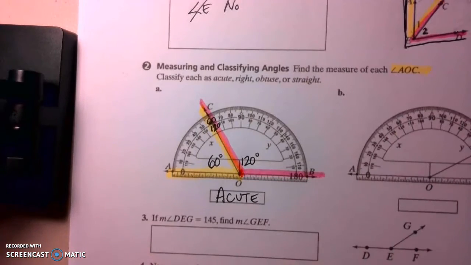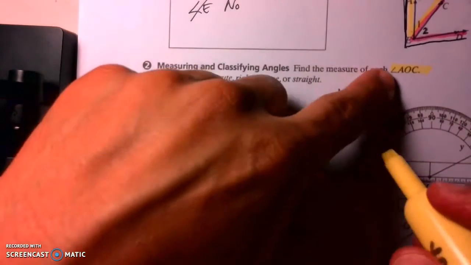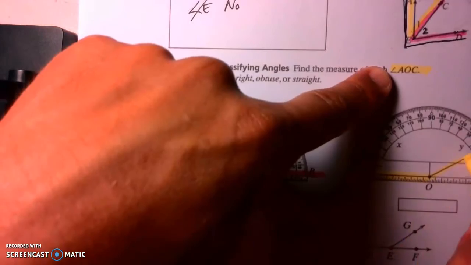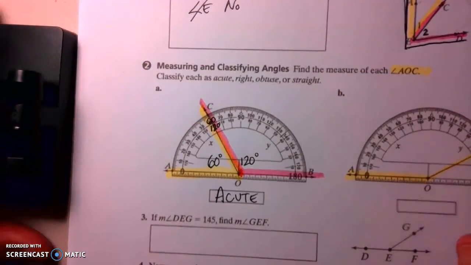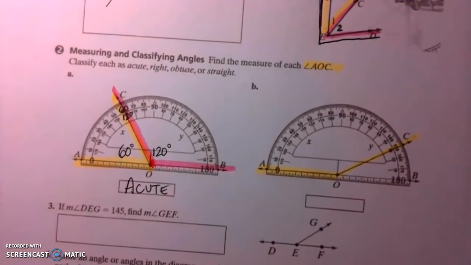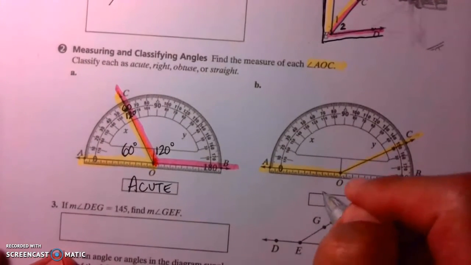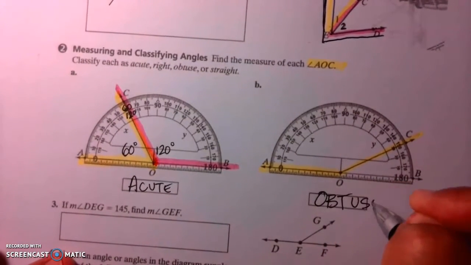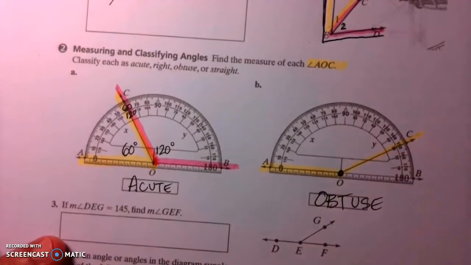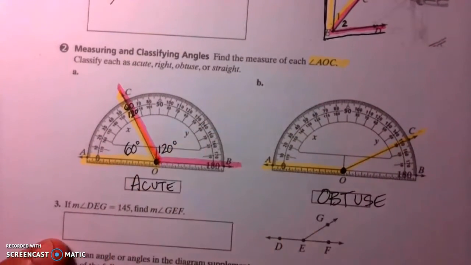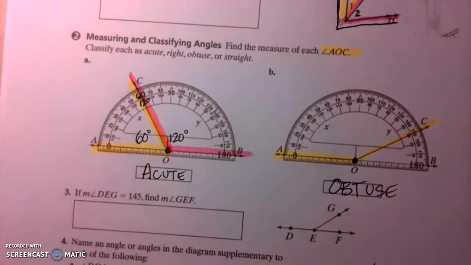Okay, let's look at number B here. What should we classify? AOC again, A to O to C. Well, that angle is a pretty big opening, and that angle would be called obtuse. All right, notice the angle is right there in the middle, and we will talk about how to use this protractor correctly to get those measurements.